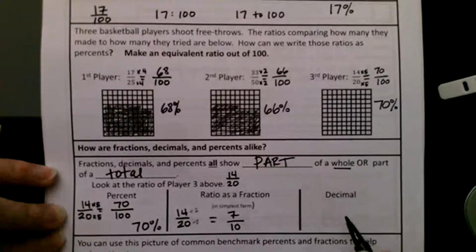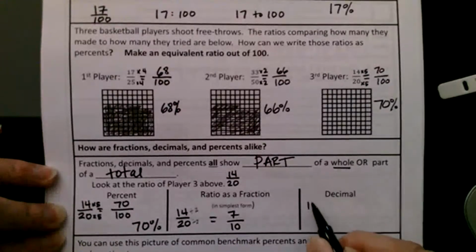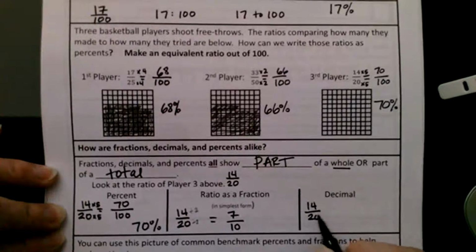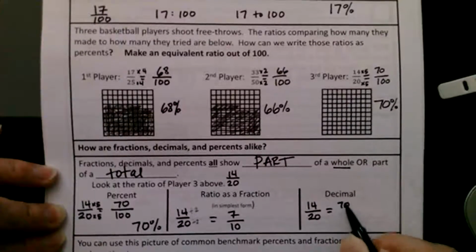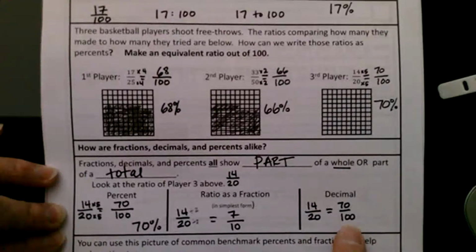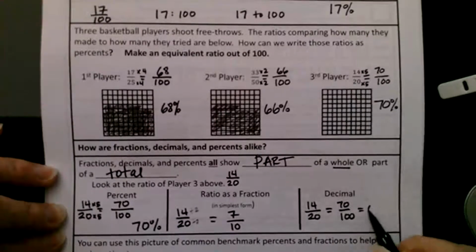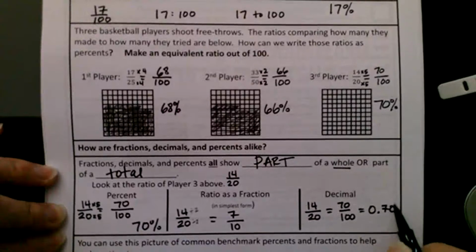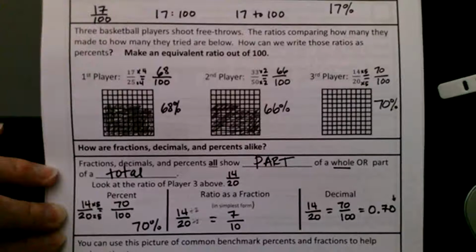Okay, what about the decimal? Well, we already know that 14 out of 20 is the same as 70 out of 100. And 100 is one of our decimal places, right? The hundredths place. So that is the same as 0.70, because that 0 right there is in the hundredths place.